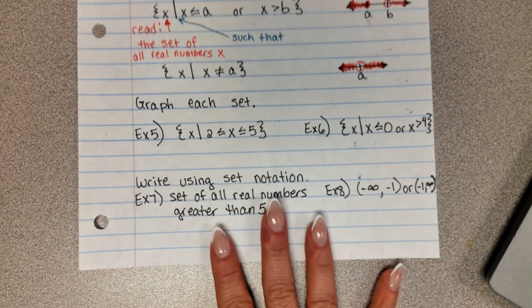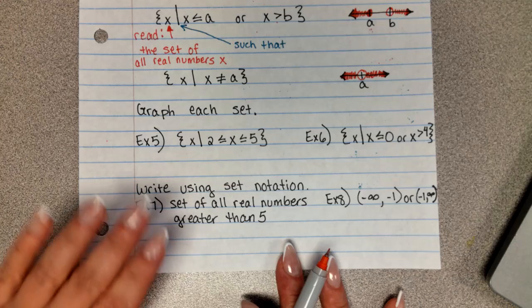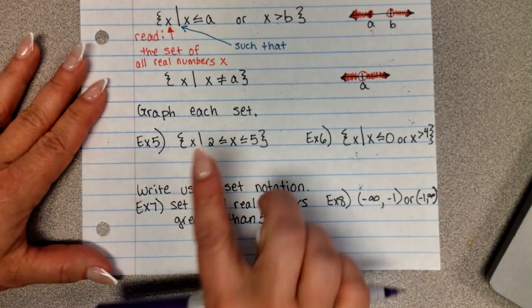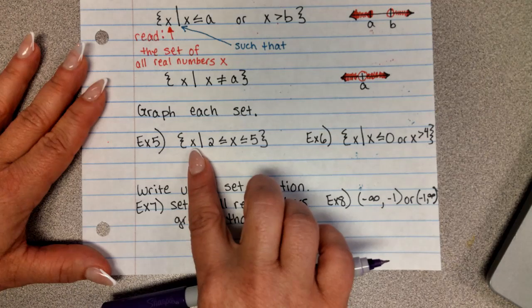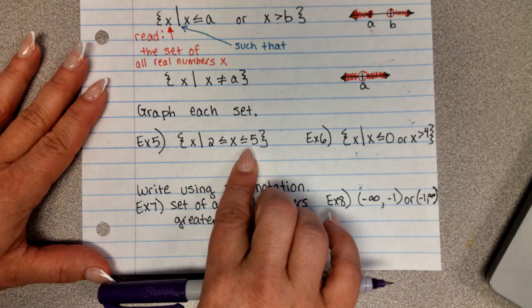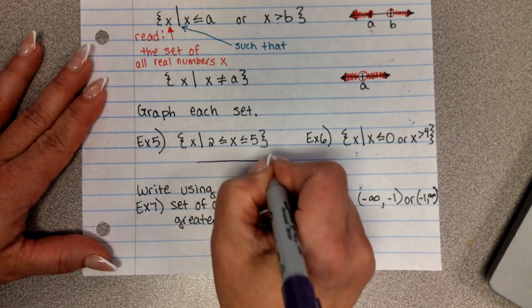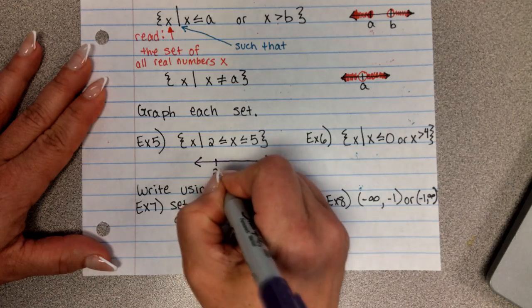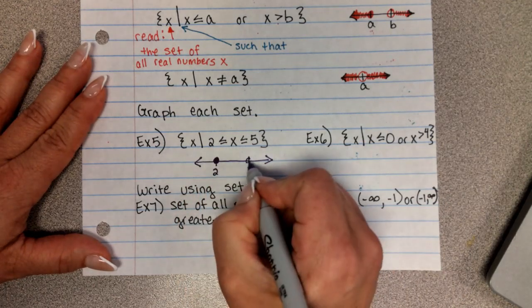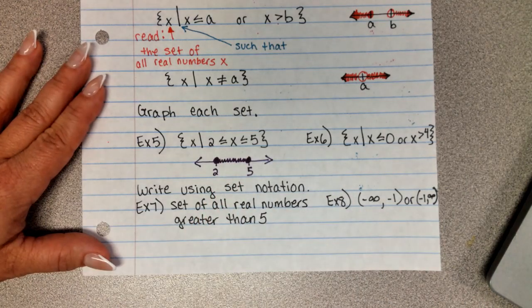Okay, so let's look at these examples, and then we're going to graph them. So we're going to make the graph for each of these. I'm going to go purple on this one. Okay, so the set of all real numbers X, such that 2 is less than or equal to X is less than or equal to 5. So it looks like X is between 2 and 5. So I have a number line. 2 should be to the left of 5. And it looks like 2 and 5 are included. And then I want all the numbers in between.